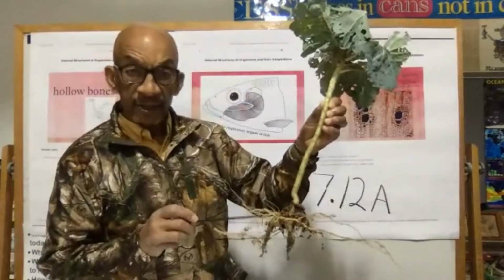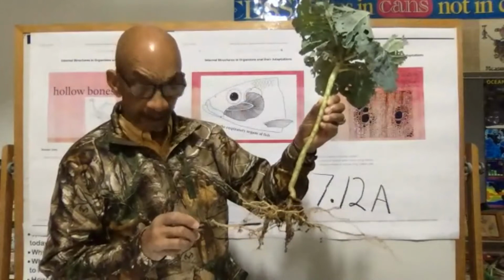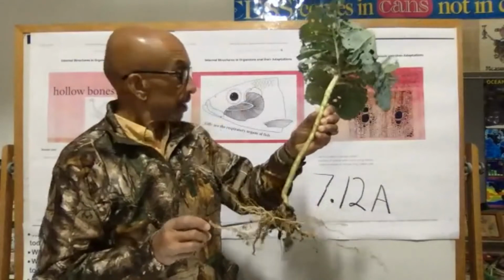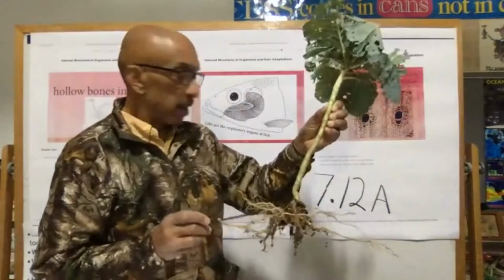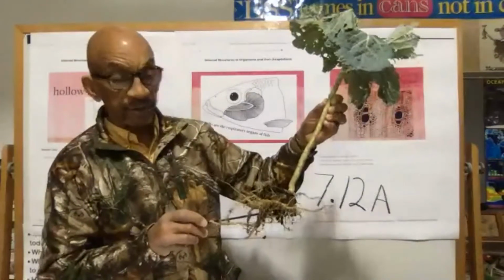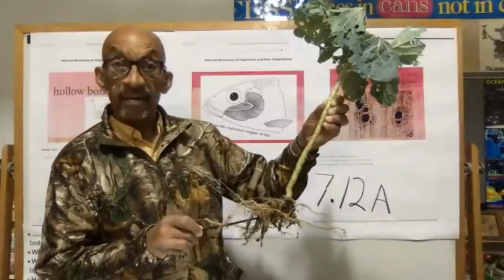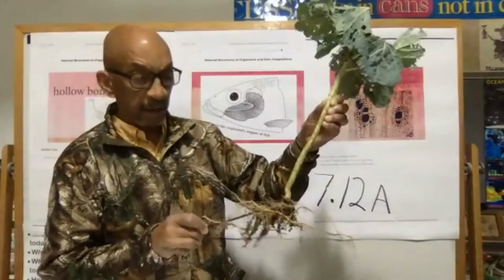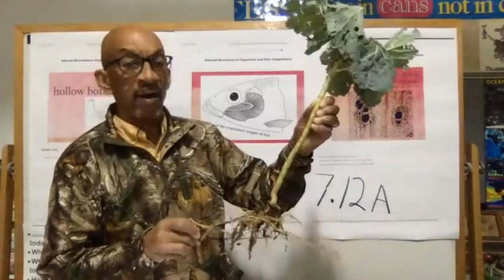So that is the function of the xylem, okay? It is to transport water. And because it has certain cells that make up certain tissue that are specialized to move that water, it is part of the vascular system of this plant.